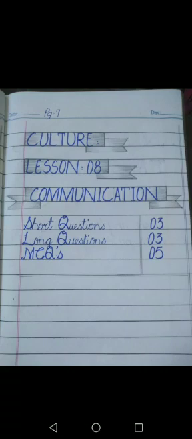Okay, after that again skip one line and you will write the first letter in capital with a marker. Short questions are 3, with marker, then long questions are also 3, and then MCQs are 5. 5 MCQs are included in this lesson. And then you will again skip one line and draw the ending line, just like I have done it. Okay, clear to you now? Now move towards page number 8.